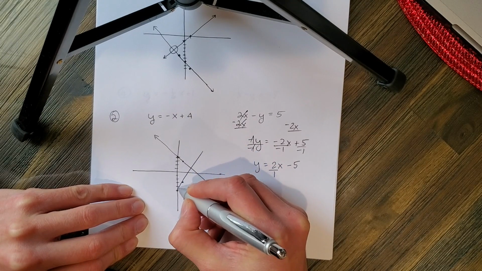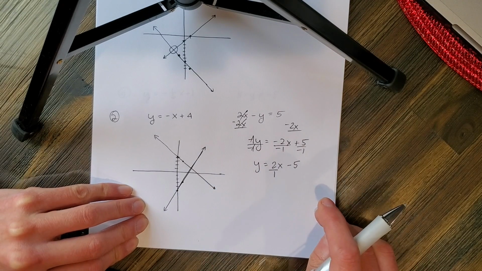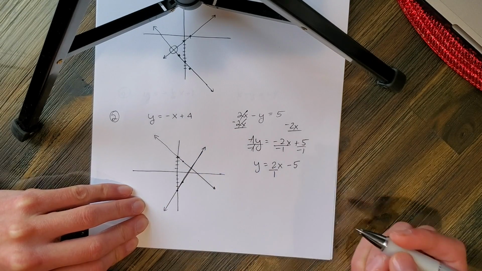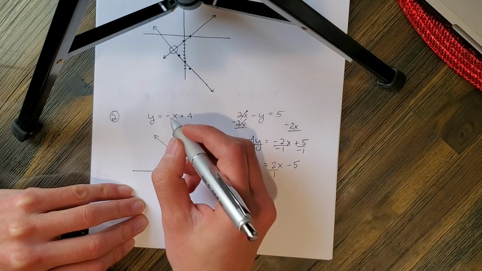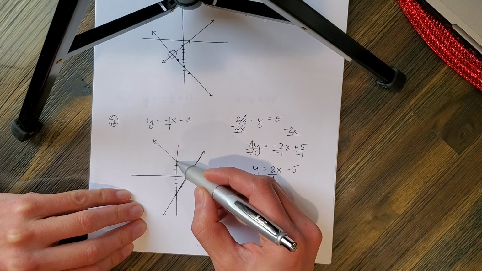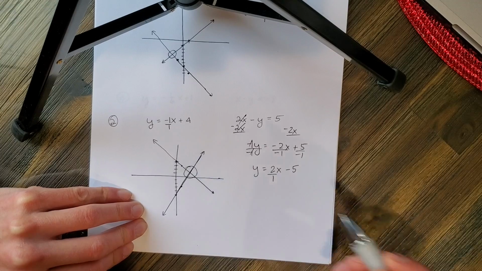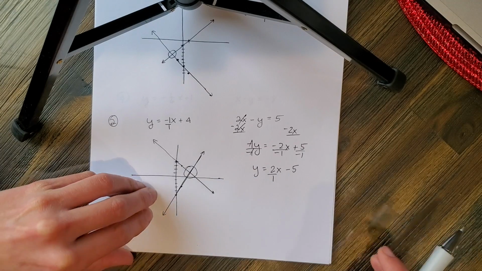See how I didn't go right to the point? That's why graphing by hand is not accurate, because, you know, we're not perfect. All right. Let me just go ahead and write this as negative 1 over 1 so that we remember that we started at 4 and then we went down 1 over 1. Okay. So notice here our solution would be where those two lines intersect.